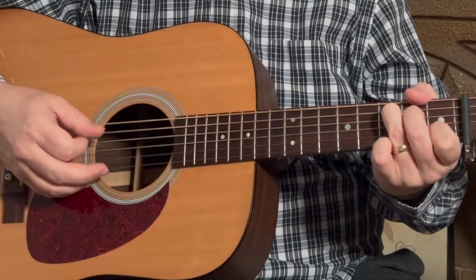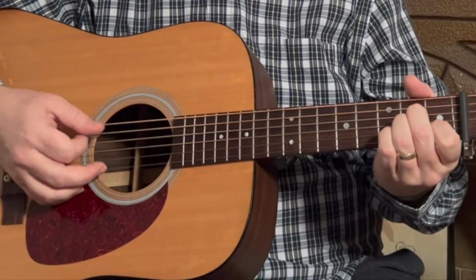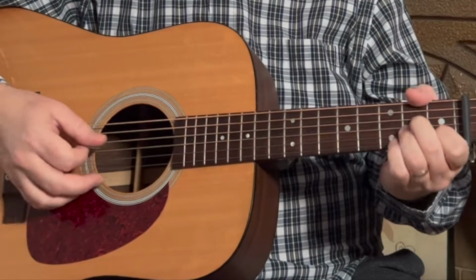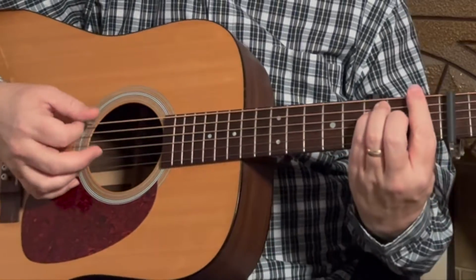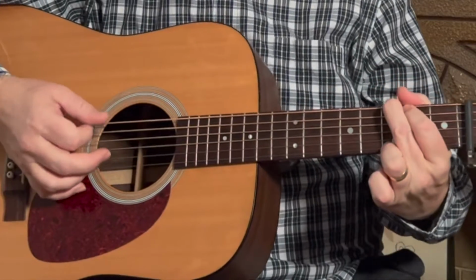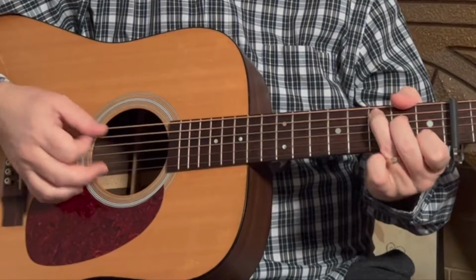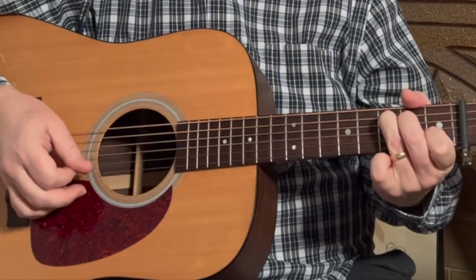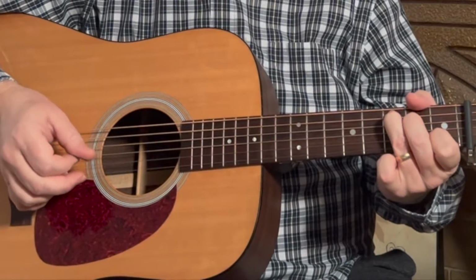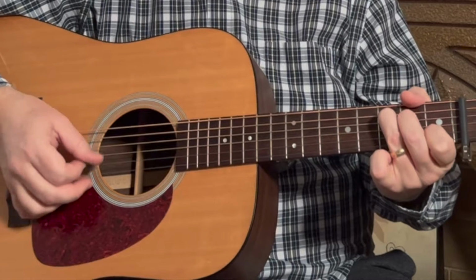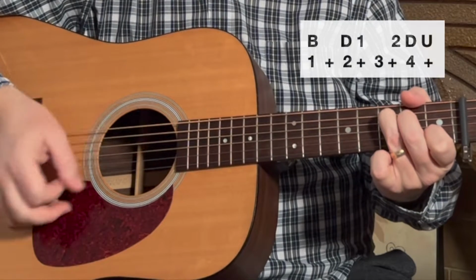So for this C, it's the 5th string root or bass. The A minor is also a 5th string. The D7 is a 4th string. The F and the G are both 6th string roots. And when I say bass, it means hitting that root note or that bass note. So it's a bass down. Then we're going to pick up on strings 1 and 2. And then a quick down up.